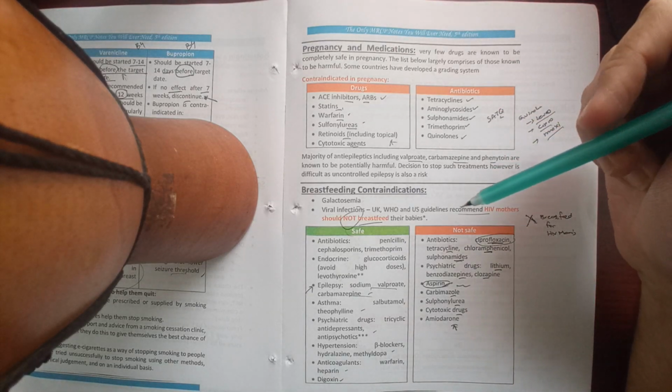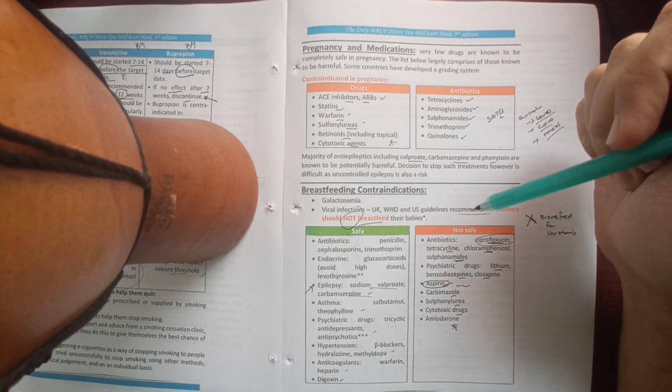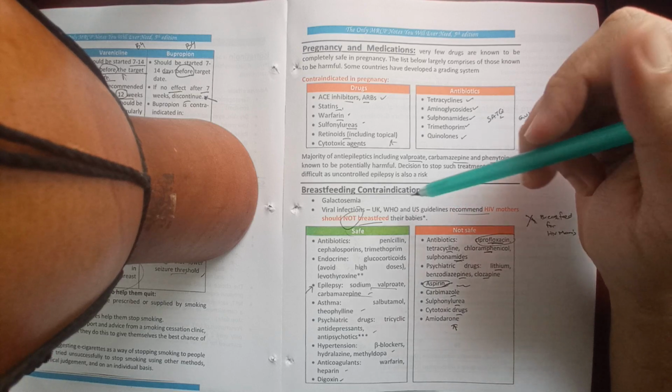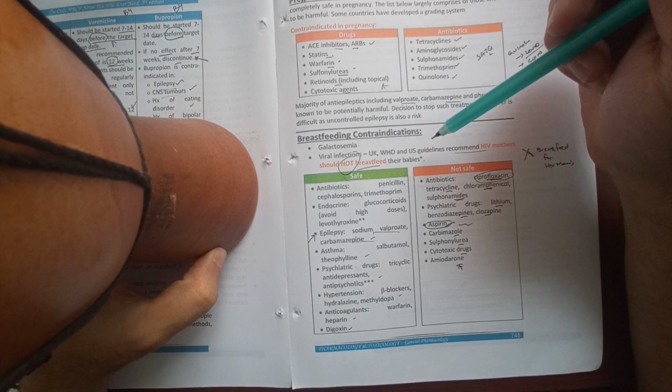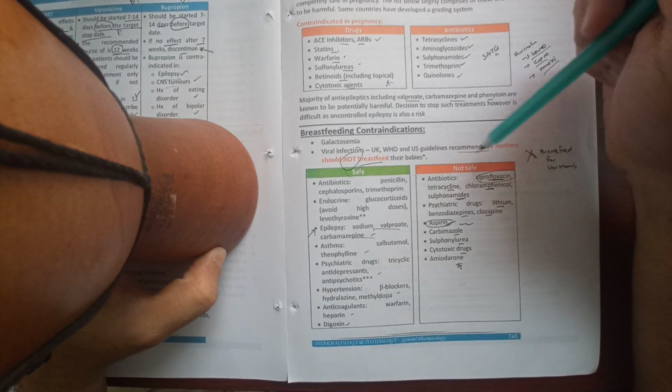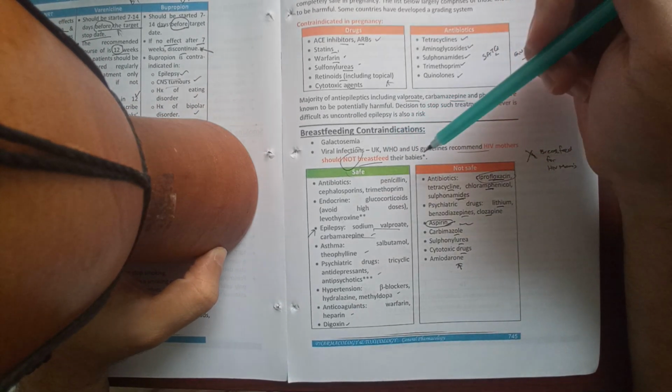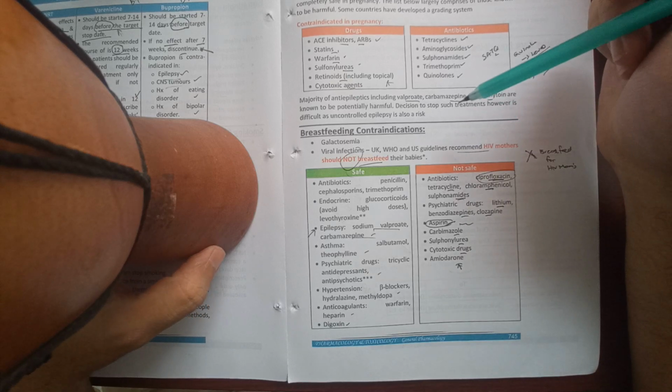Okay, breastfeeding contraindications. Galactosemia, viral infections. UK, WHO, and US guidelines recommend HIV-positive mothers should not breastfeed their babies. Should not, so it's transmissible. What are the safe medicines in breastfeeding?